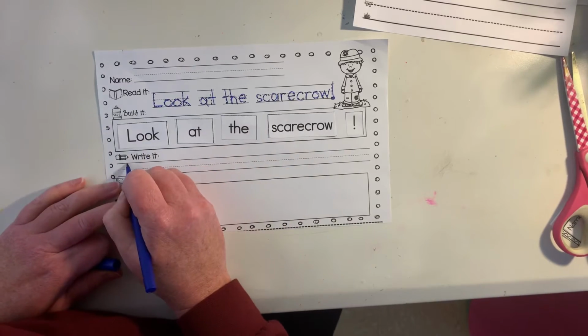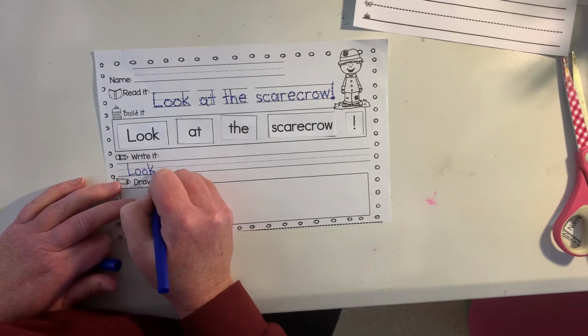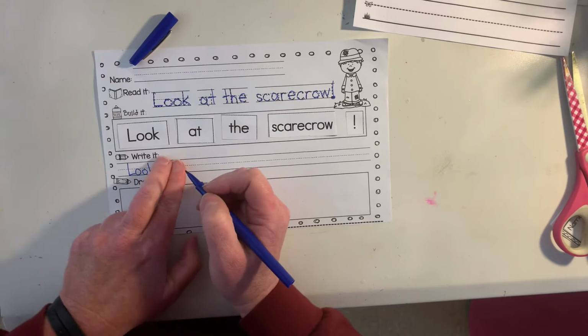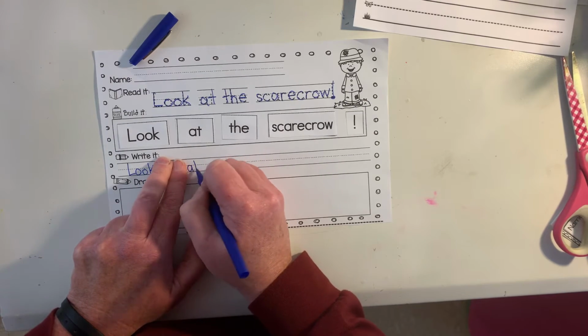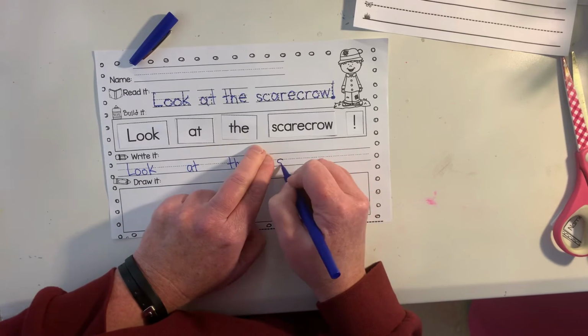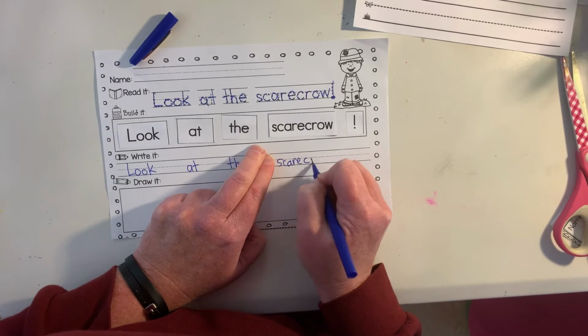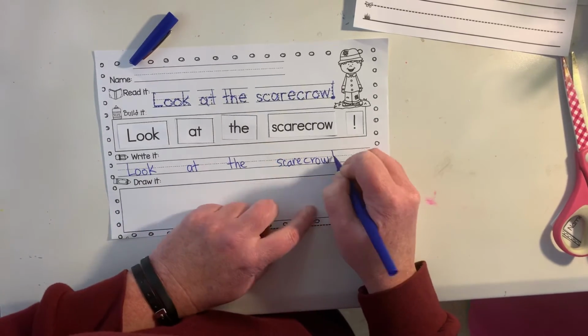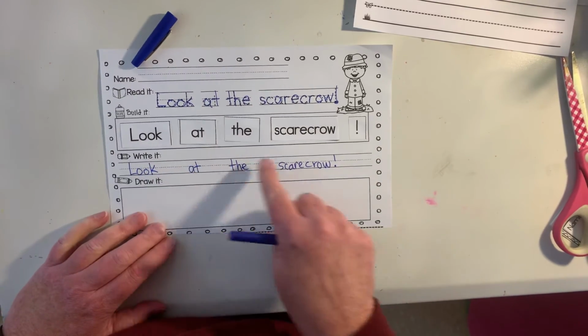Look at the scarecrow. Look, finger space, sometimes I do too, just to make sure. At the scarecrow, exclamation point. Look at the scarecrow.